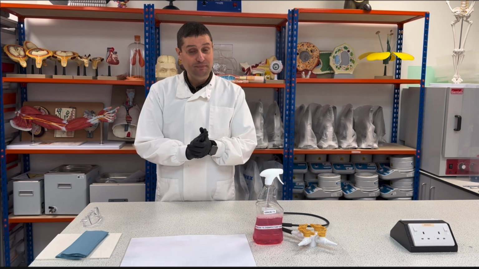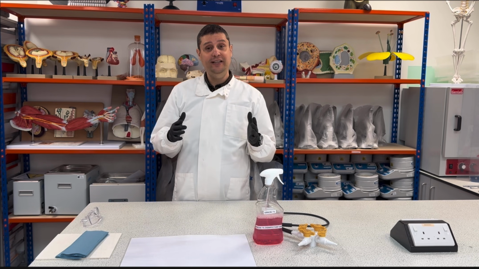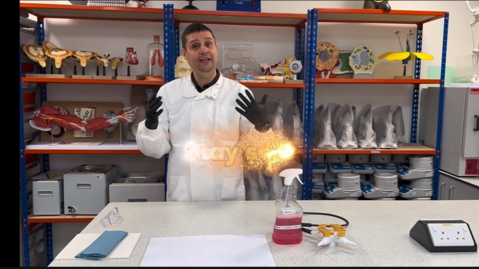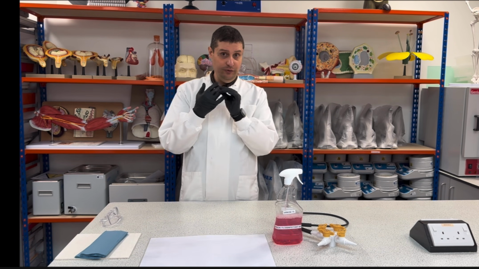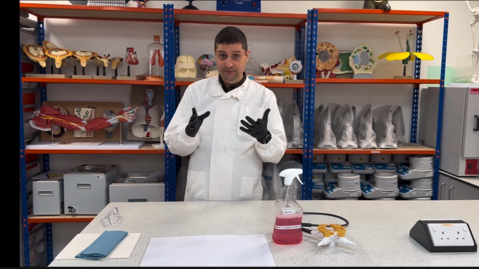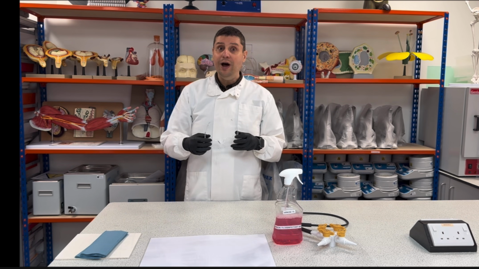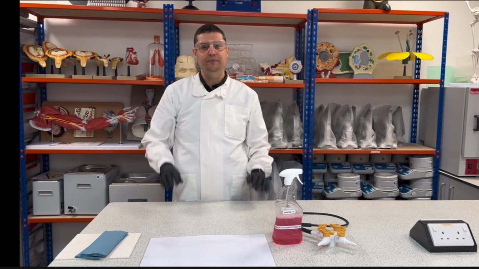So let's start. The first thing I need to do is look after myself. So I need my PPE. What's the PPE in this practical? Gloves to avoid contamination, and specs. Why are the specs necessary?